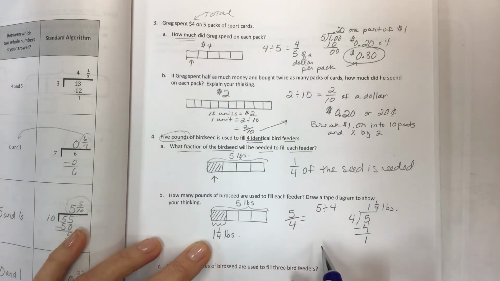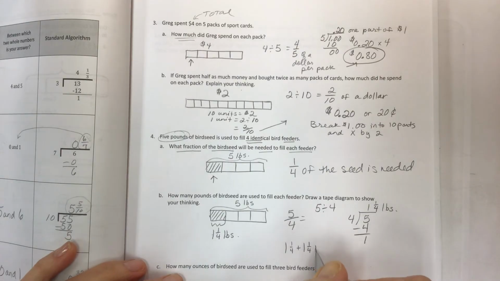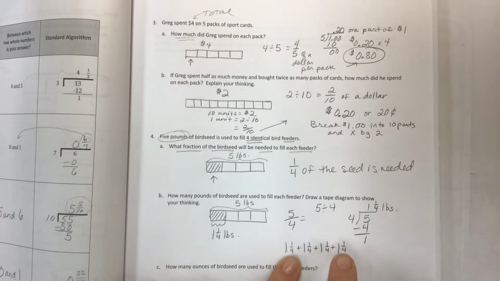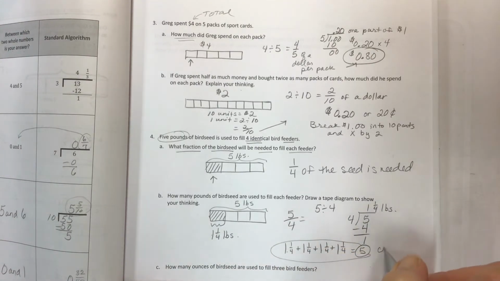So how many pounds of birdseed are used to fill each feeder? 1 1/4 pounds. If you wanted to check it, you could do your 1 1/4 pounds 4 times, and you would see that you end up with your 5 pounds. 1, 2, 3, 4, and then 1, 2, 3, 4. 4/4 makes 5. Okay? So that's your check.